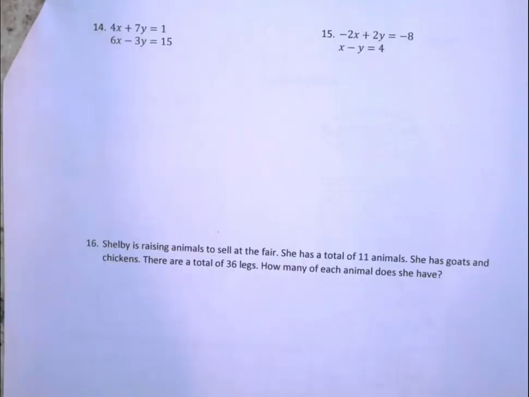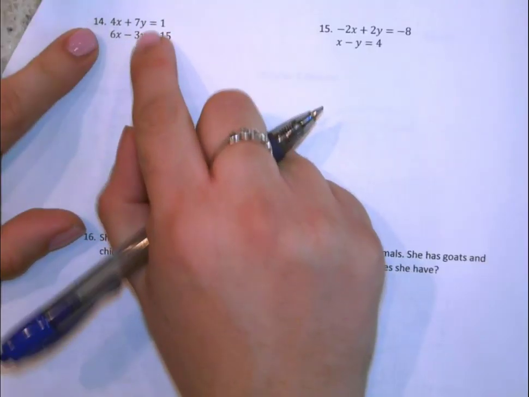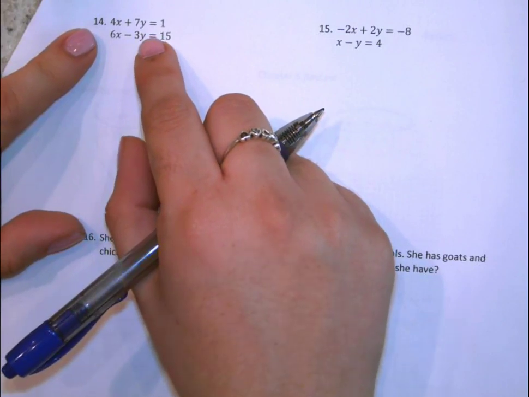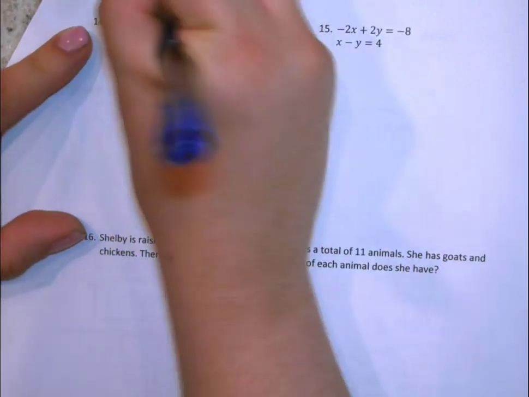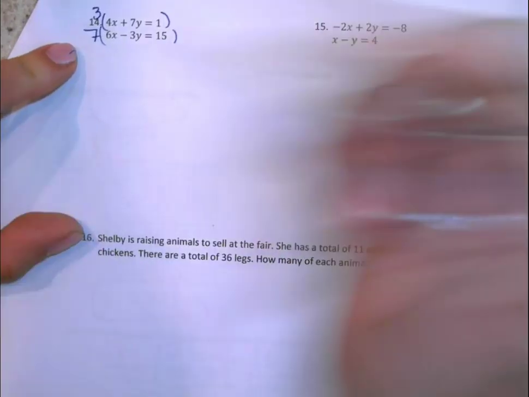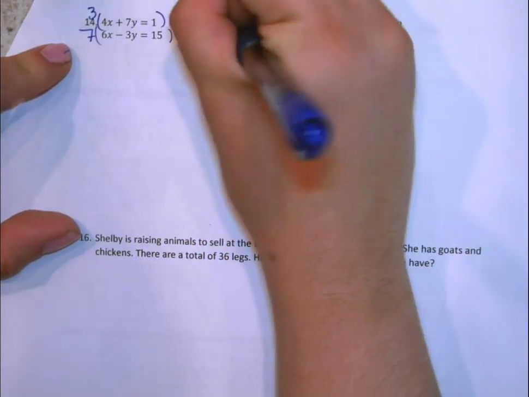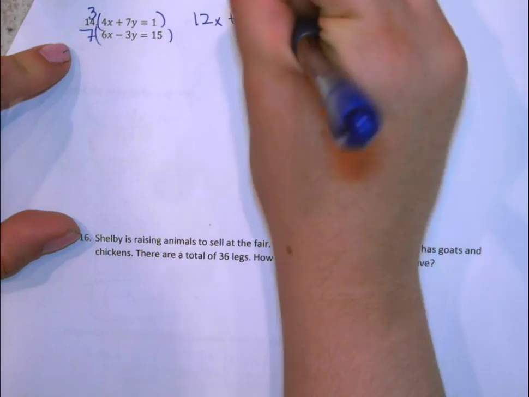So my answer for this question is 4, negative 5. Moving on. I still have 2 more to solve using any method I want. I'm going to do the same thing on number 14. It's easier to multiply the top and bottom by opposite numbers because they're opposite signs. So the top row I'm going to multiply by 3, and the bottom row I'm going to multiply by 7. On the top row I have 4 times 3, which gives me 12x, 3 times 7, which gives me 21y, and 3 times 1, which gives me 3.